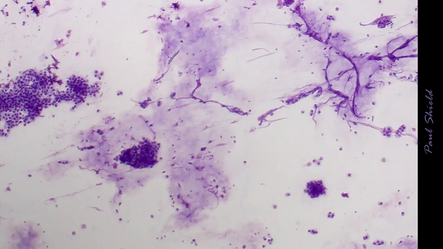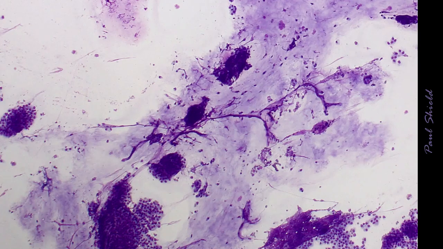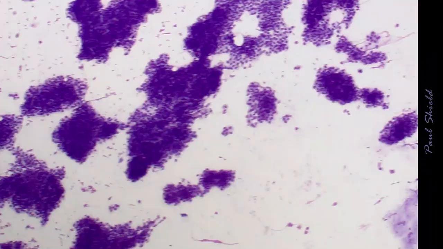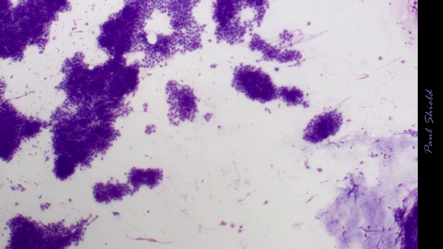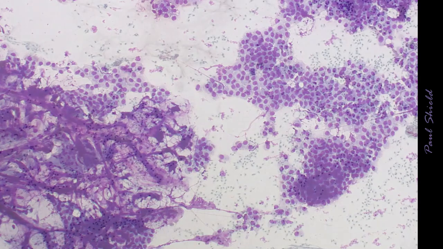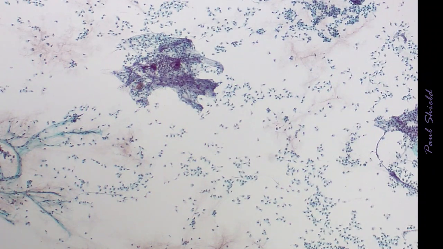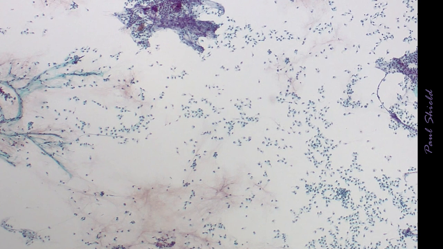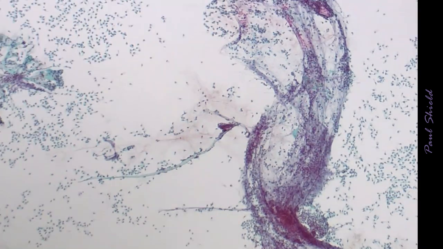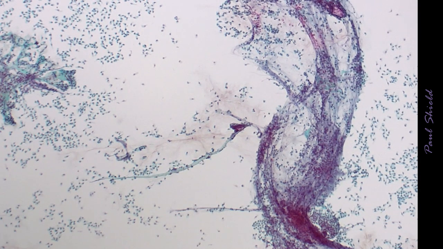Again, uniform plasmacytoid cells, and in this area they're in little groupings. Here we've got areas of mucin, again with those branching vessels running through it, and much more cohesion, so rounded groups, again, of uniform cells. PAP stain shows similar features, and you can see the real branching blood vessels here.